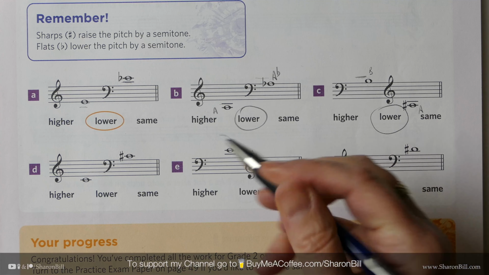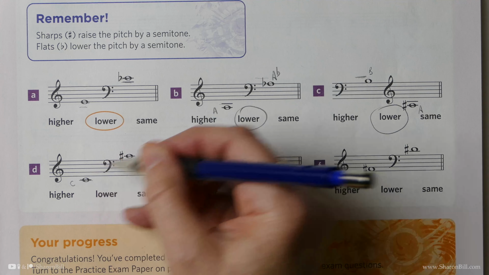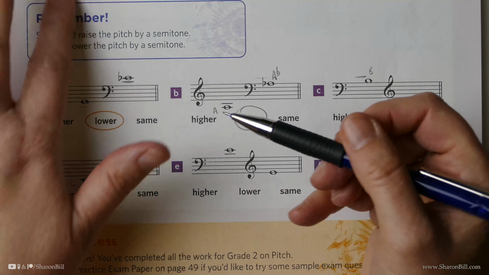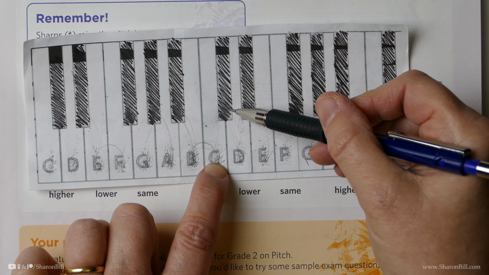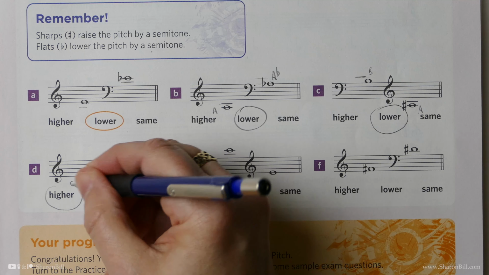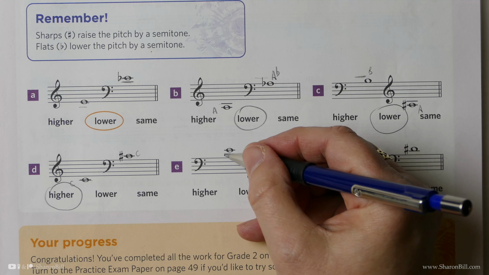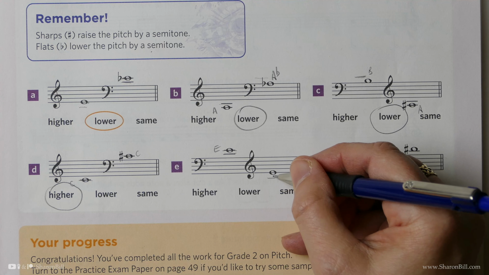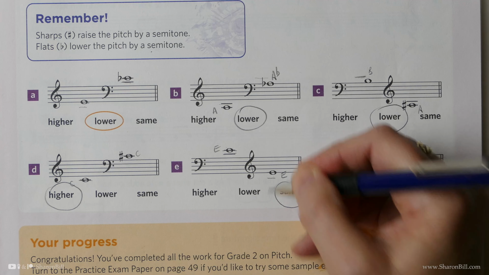There we go. And so here we have middle C, and here we have middle C again, but this note is sharpened, and remember a sharp raises, so the second note is from C to C sharp, and so a sharp is higher because it raises by a semitone, so that's higher. And so here we have a C, D, E above middle C, and here we have C, D, E above middle C. That's exactly the same pitch, just changing clef.